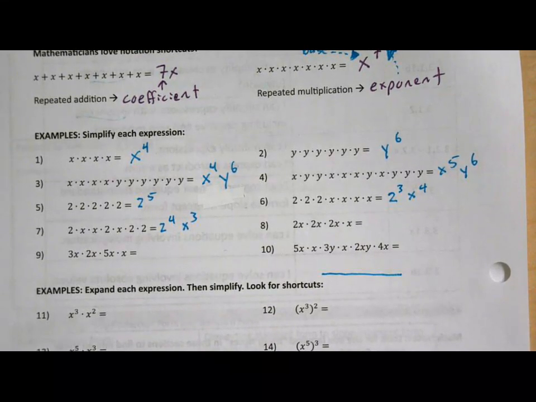Can you pick your head up off your desk, please? Do you need to go to the nurse's office? Are you feeling okay? Okay.